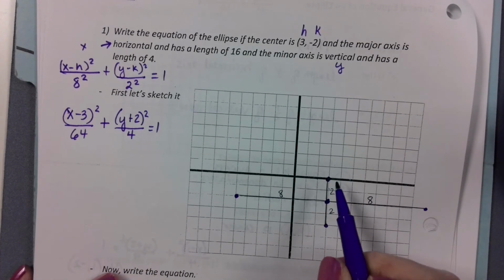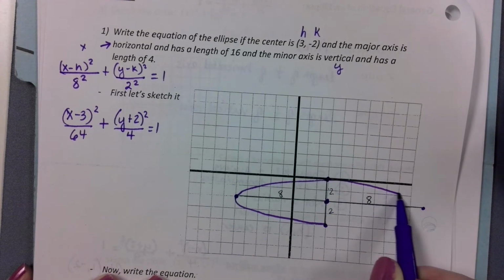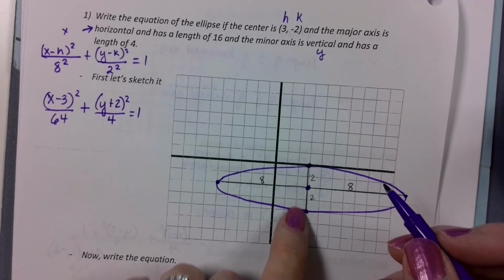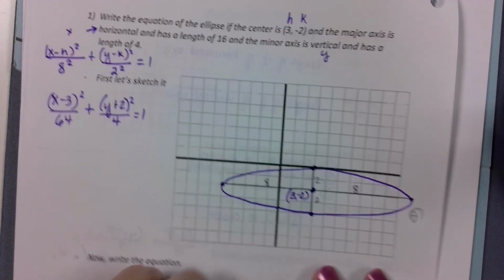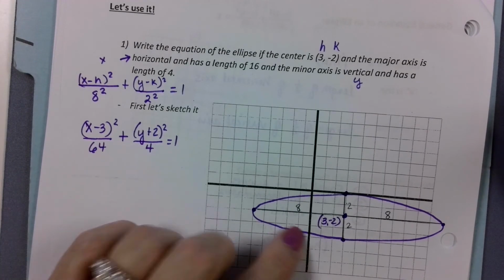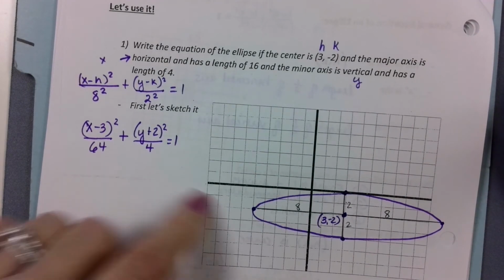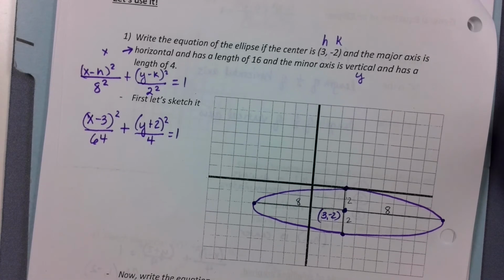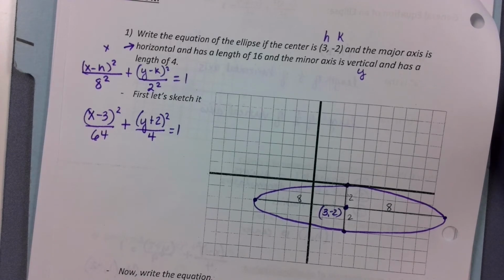And of course, you want to draw the ellipse. Okay, that center right there was 3, -2. So that goes here. I know that on the x direction, I'm going to take 8 and square it. And in the y direction, I'm going to take 2 and square it for my equation. Don't understand that.